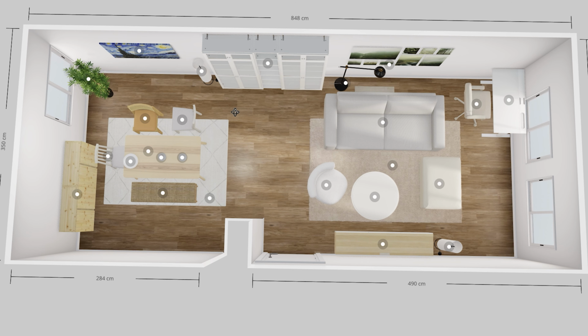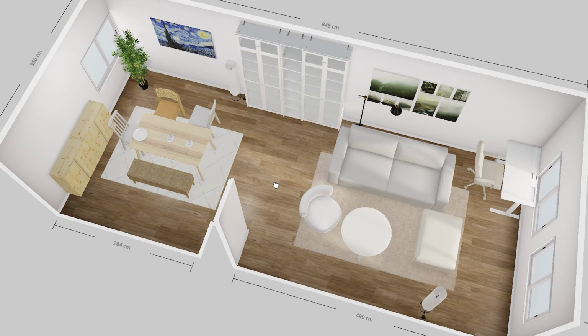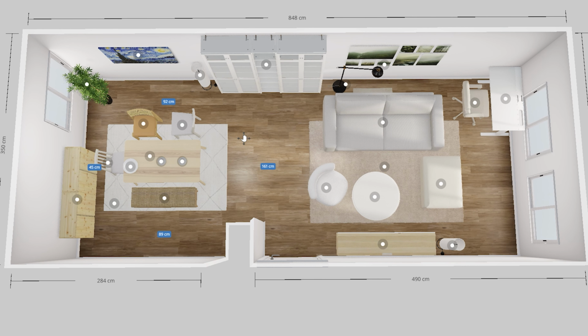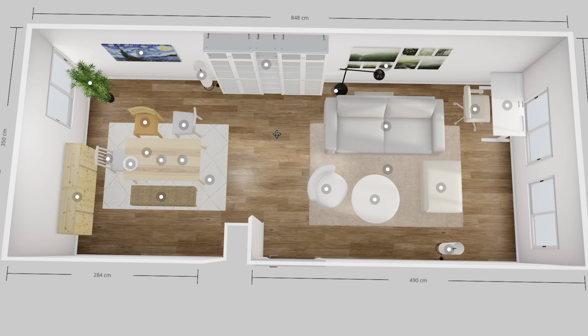One more thing before I forget. This space here is going to be the playing space for my toddler. So that's the reason why this is really empty here, because I can imagine they will be playing here all the time.